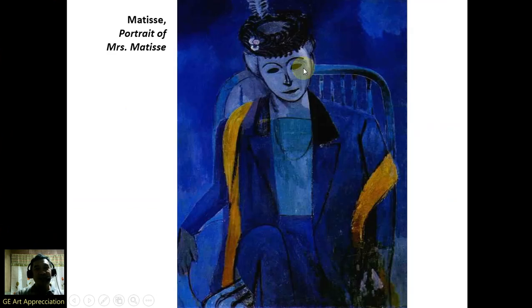Let's take a look at the painting of Matisse. This is the portrait of Mrs. Matisse. Okay, one Sunday, this is the story, no? One Sunday, wala silang magawa. Habang nakaupo si Mrs. Matisse, yung asawa ni Mr. Matisse, pinate ni Mr. Matisse yung kanyang asawa at ito yung kinalabasan. This is the portrait of Mrs. Matisse.